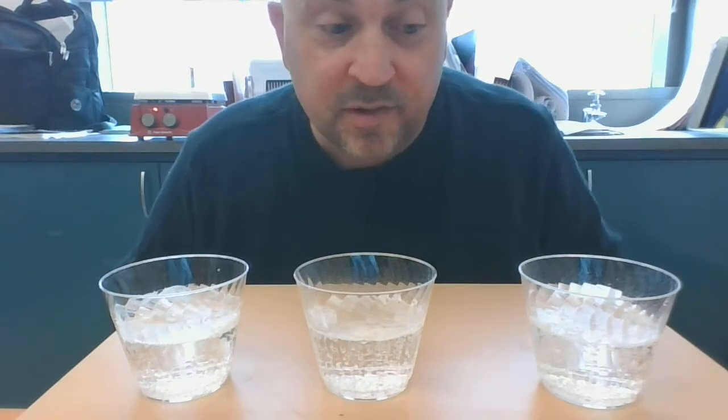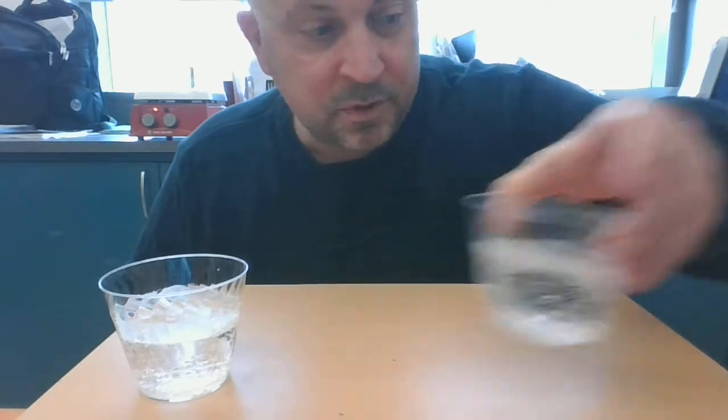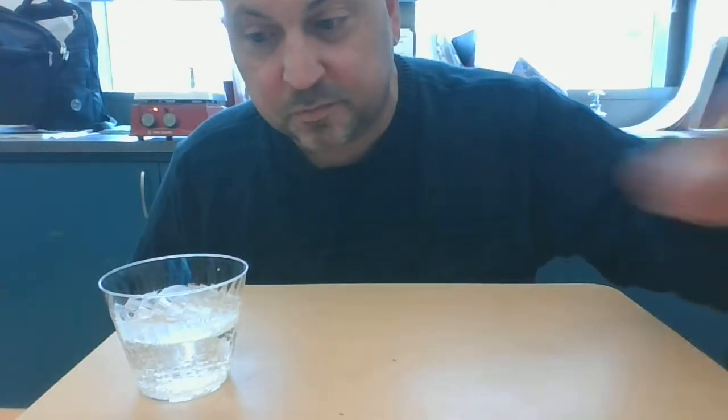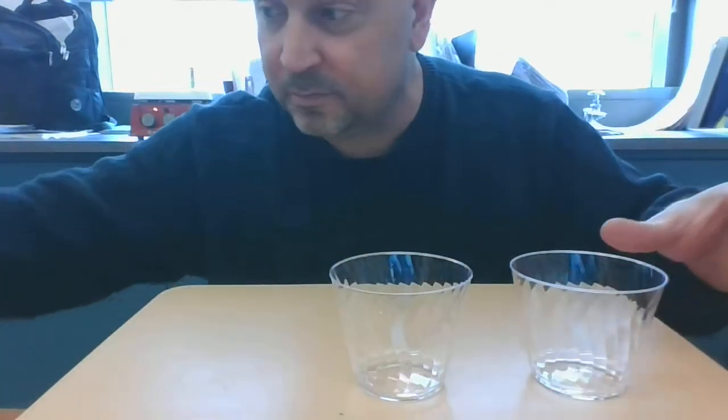So now we're going to do this same process again. We're going to use quarters, or a tablet that's cut into fourths. And we have a few different variables here. So we have our 3 cups.